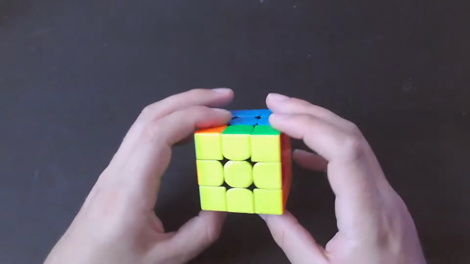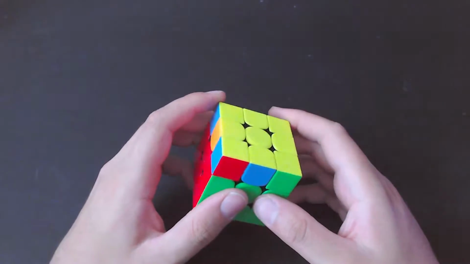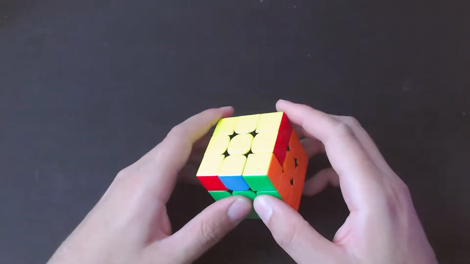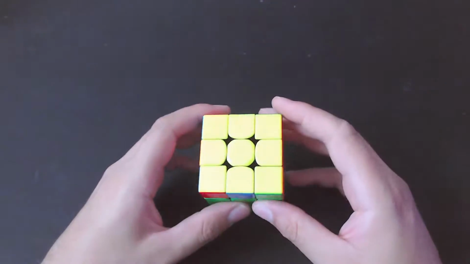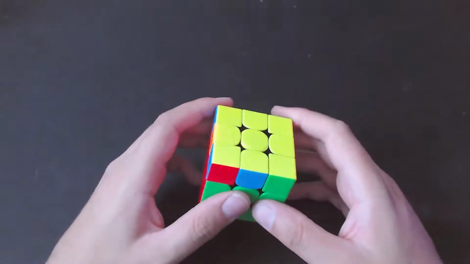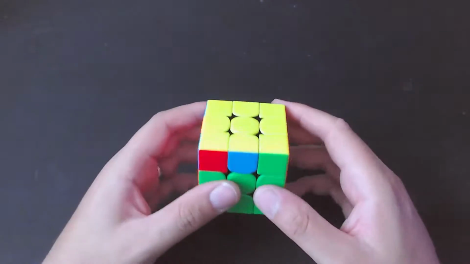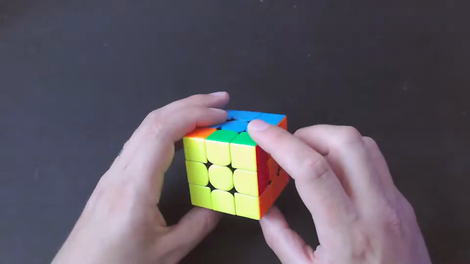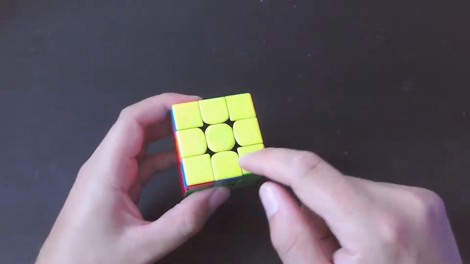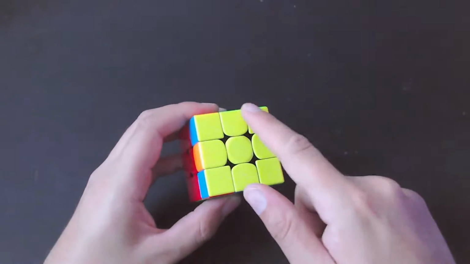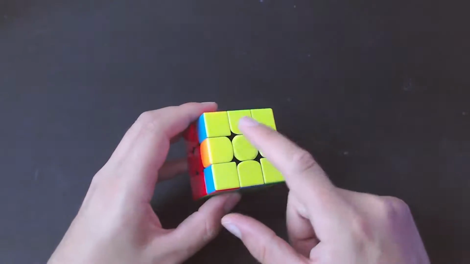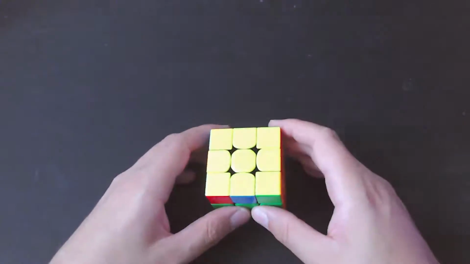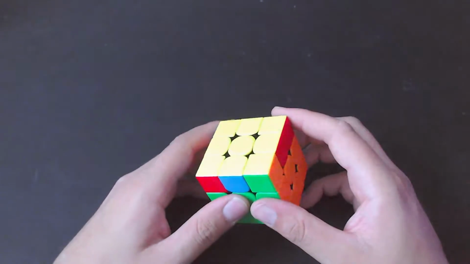Okay, so this should be the last of these couple of tutorials, which will be known as two-look beginner PLL, and that stands for permutation of the last layer. What this involves is looking at the cube and deciding how we want to rearrange these four corners, and then looking again and rearranging the edges around. So without further ado, let's go with it.